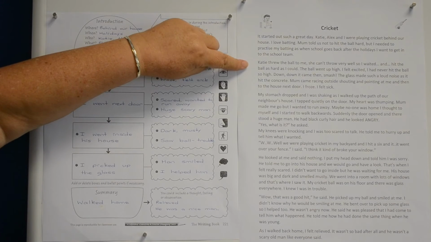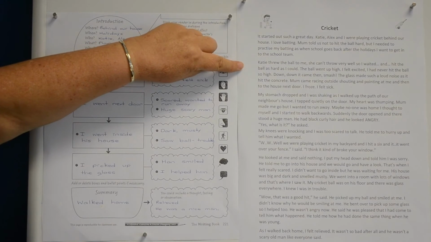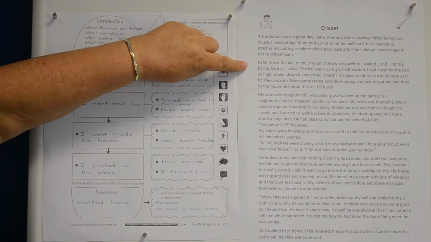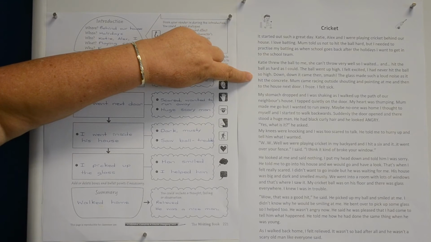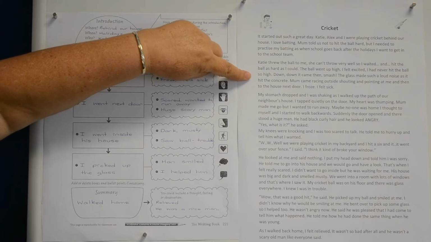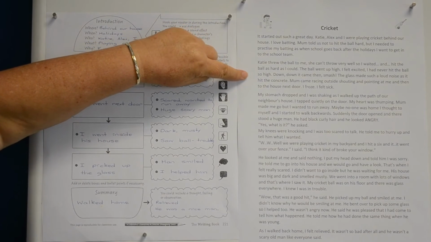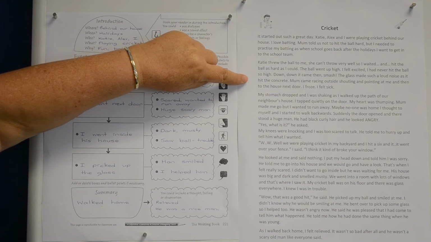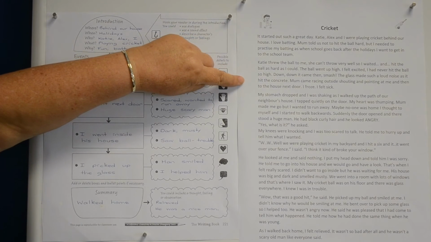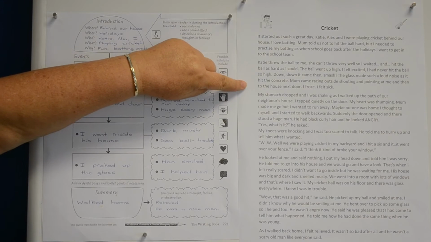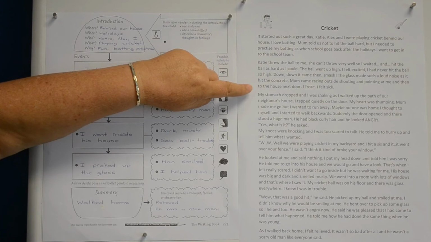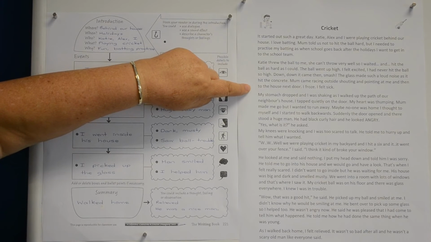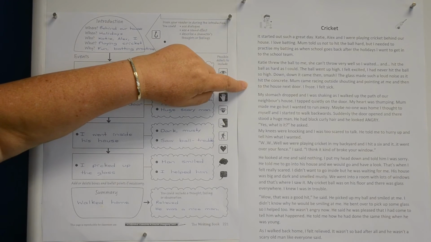Katie threw the ball to me. She can't throw very well, so I waited and hit the ball as hard as I could. The ball went high. I felt excited. I'd never hit the ball so high. Down, down it came, then smash. The glass made such a loud noise as it hit the concrete. Mum came racing outside, shouting and pointing at me and then to the house next door. I froze, I felt sick.